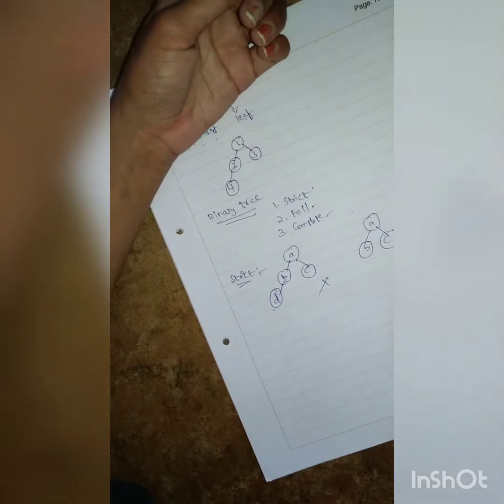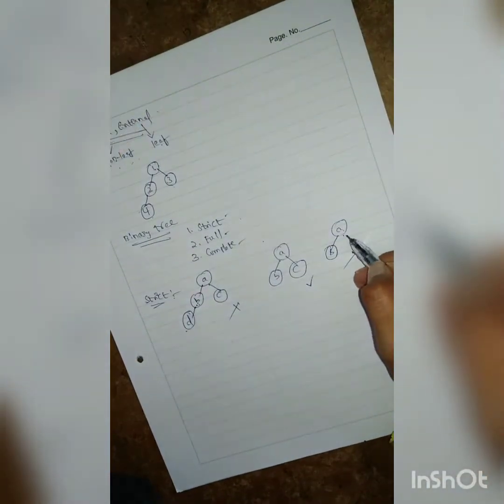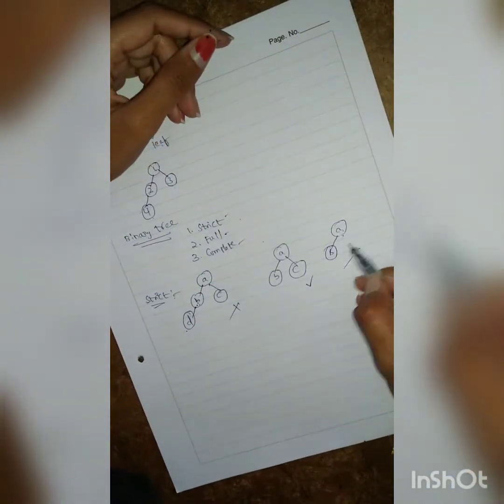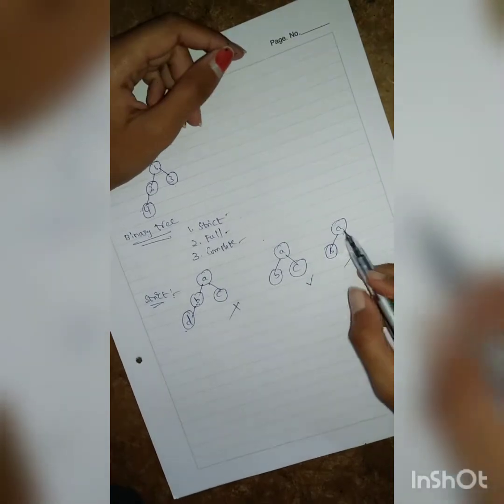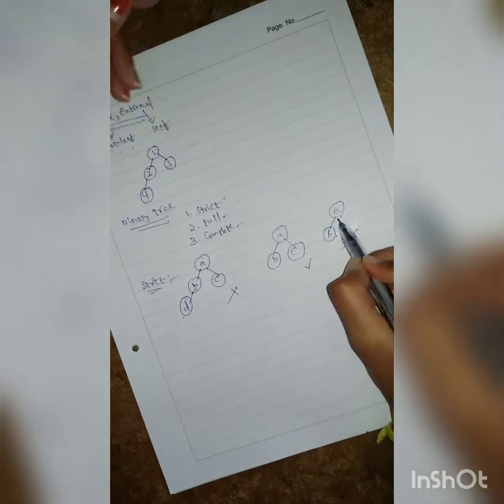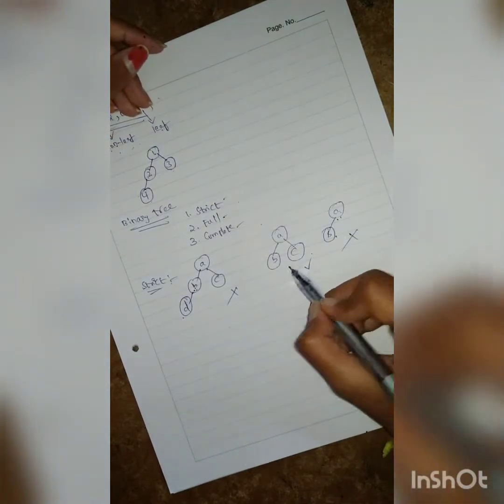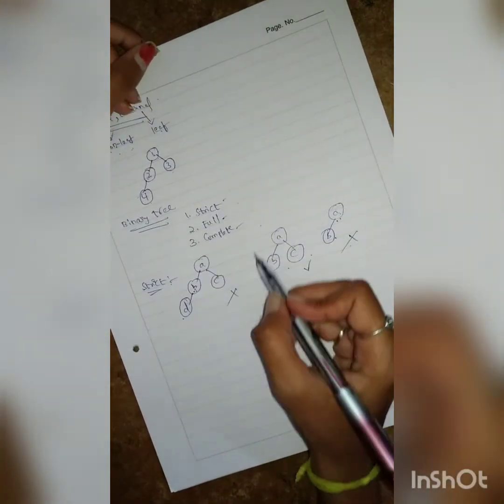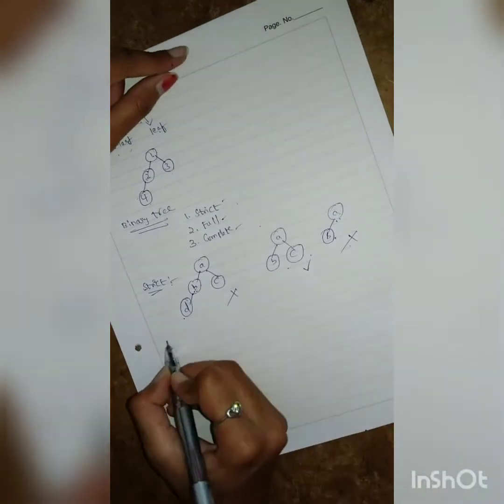A, B, C. This is a strict binary tree. A, B. This is not a strict binary tree because A is a non-leaf node, but it doesn't have a right child. It only has a left child. So if it is a non-leaf node, it must have a left and right child. Only then can we say that it is a strict binary tree.